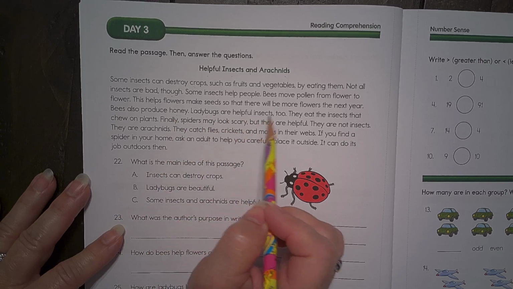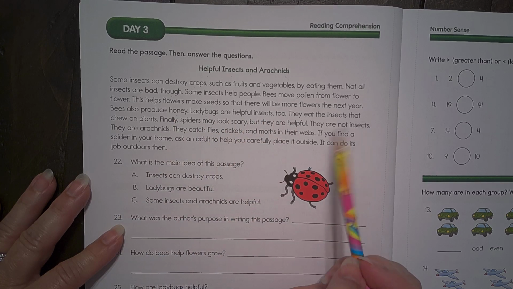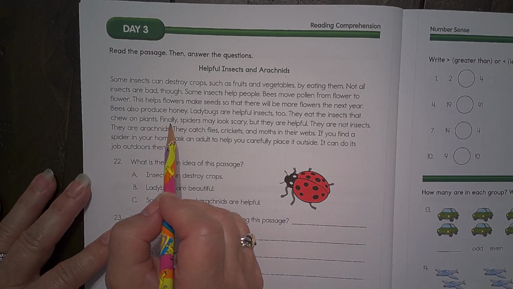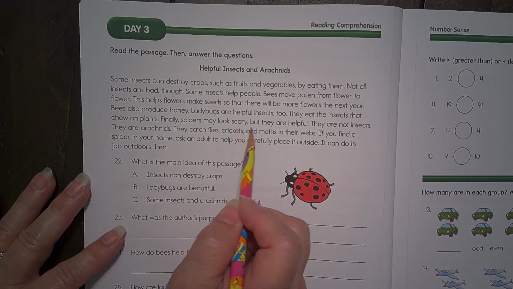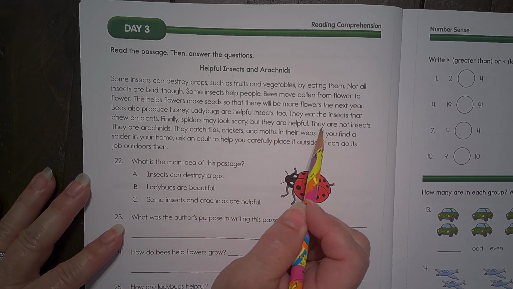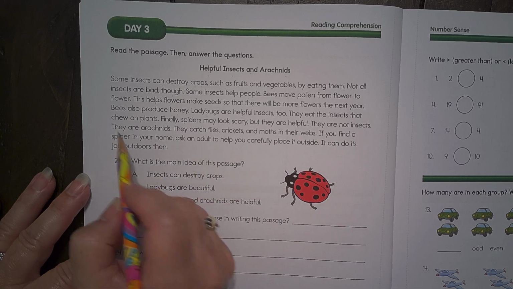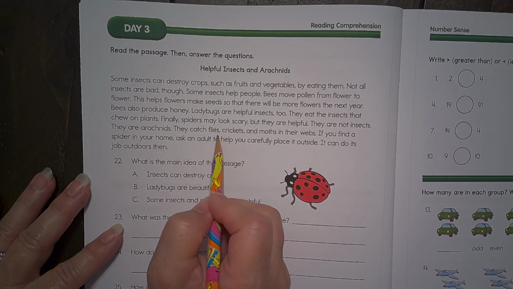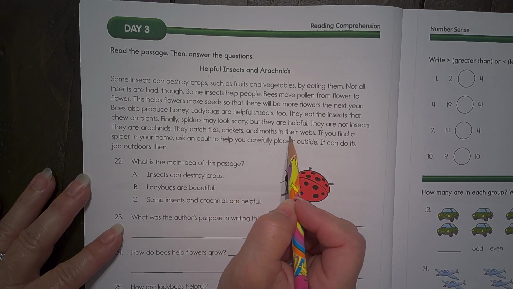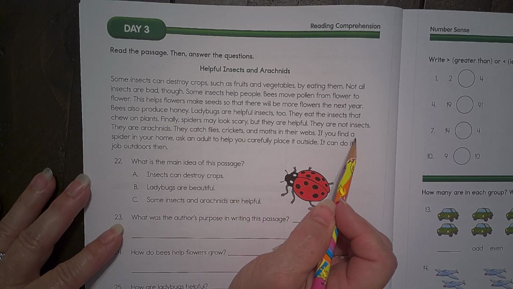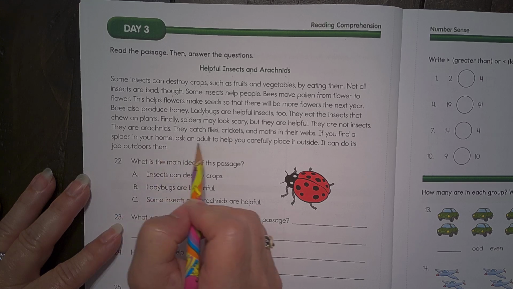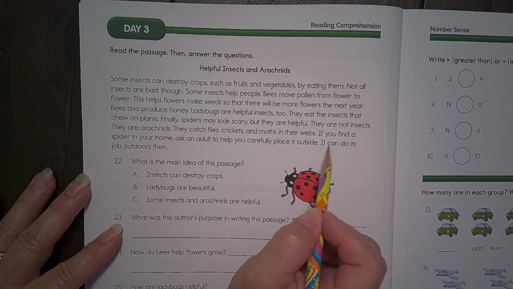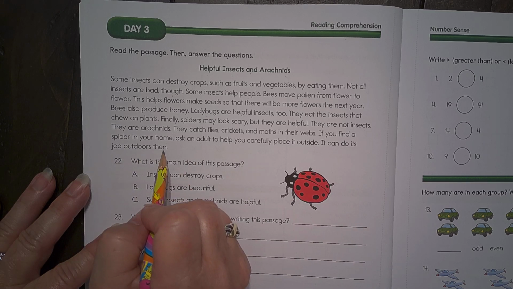Ladybugs are helpful insects too. They eat the insects that chew on plants. Finally, spiders may look scary, but they are helpful. They are not insects. They are arachnids. They catch flies, crickets, and moths in their webs. If you find a spider in your home, ask an adult to help you carefully place it outside. It can do its job outdoors then.